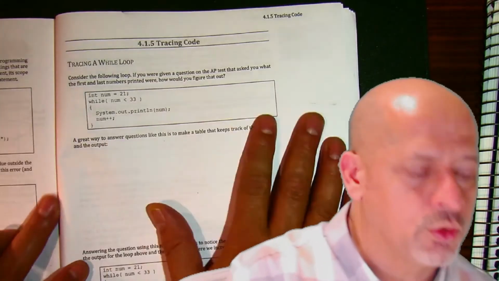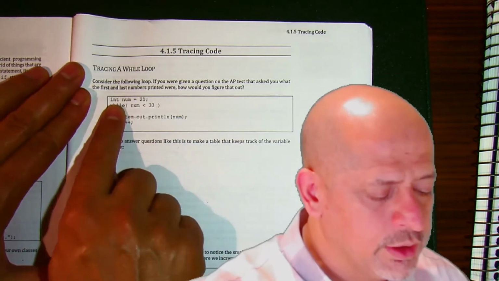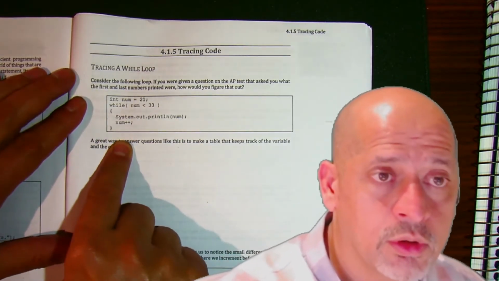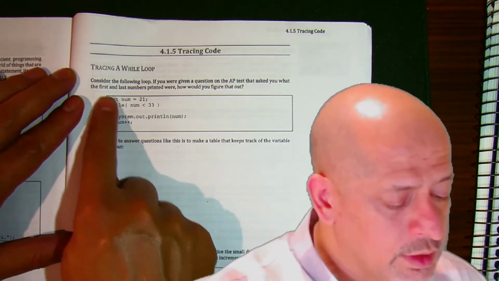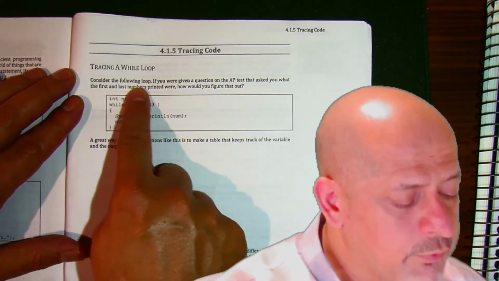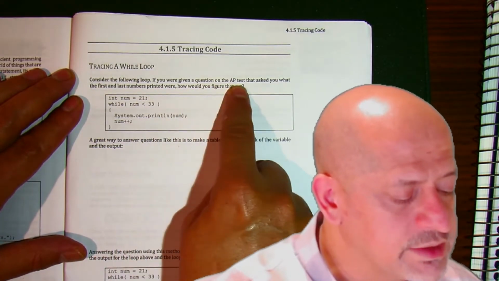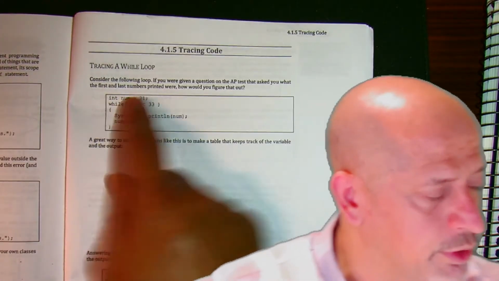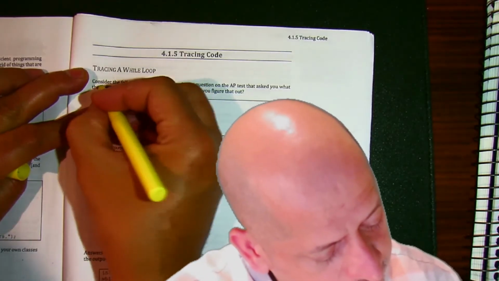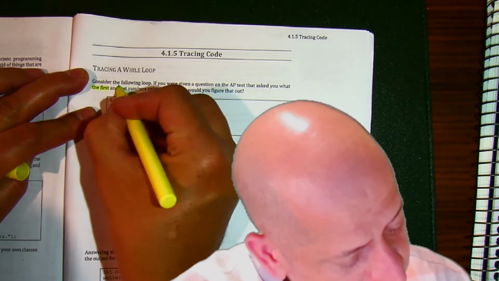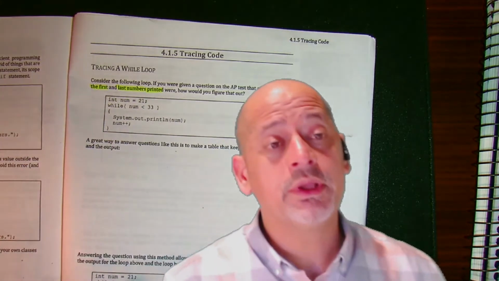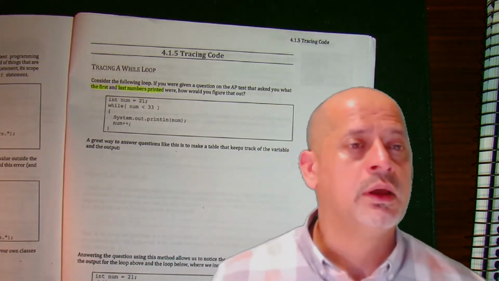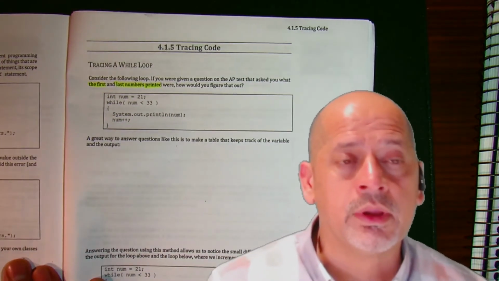So now, in this case, we are going to be tracing code. We have the following block of code. It says, consider the following loop. If you were given a question on the AP test that asked you what is the first and the last number printed, we want to be able to find the first and the last number that will be printed by this block of code. How will you figure that out?